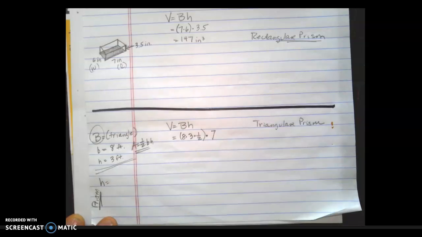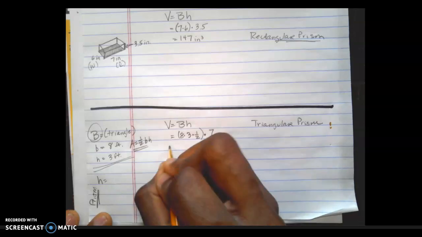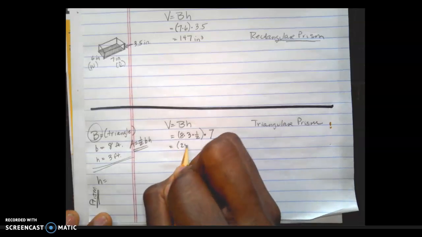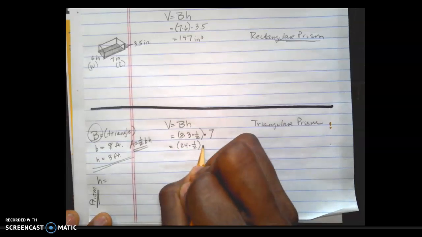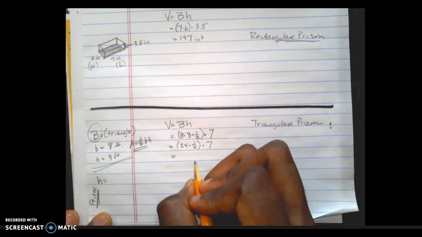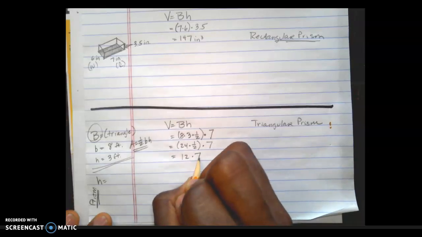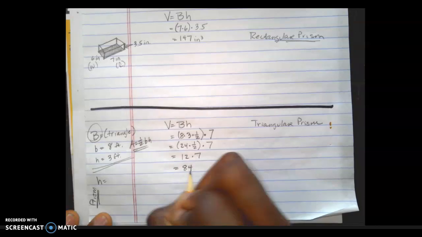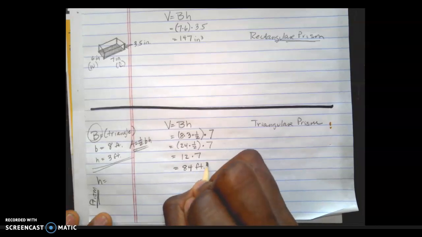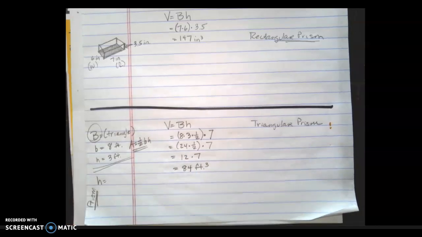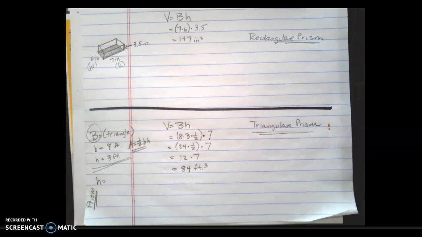I'm leaving my unit behind for now. If I keep simplifying this, this is 24 times 1/2 times 7. 24 times 1/2 will give me 12 times 7, which will ultimately give me 84. Now, this is 84 feet cubed.